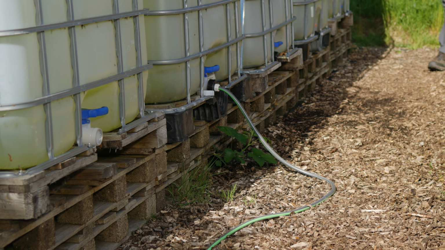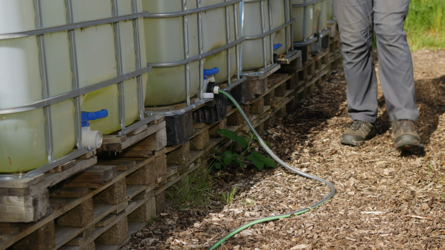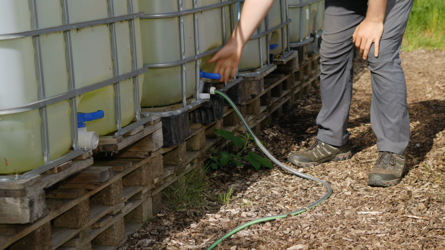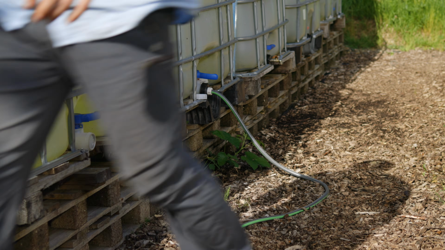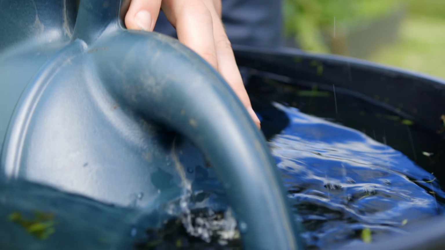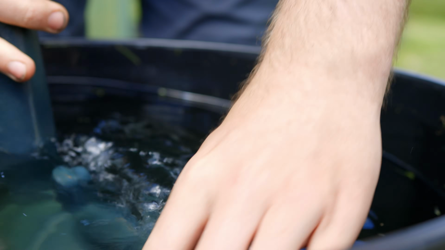Another example is you might have an end goal of storing a few thousand litres of rainwater, and you might be put off because that feels like a lot, but instead just start off with one small tank and slowly build up over time. We don't have to reach the goal, we've got to enjoy the journey there.